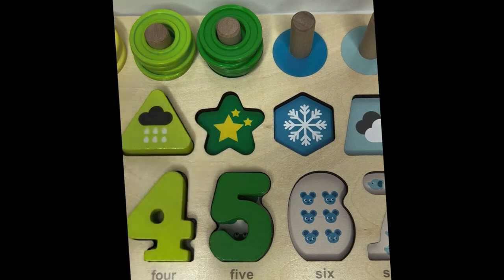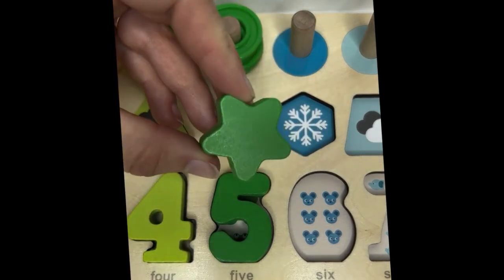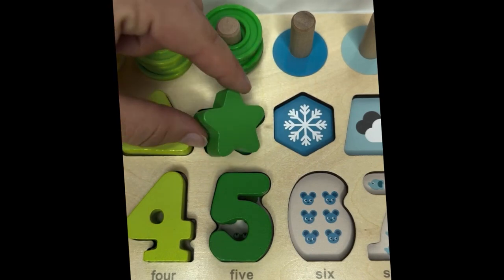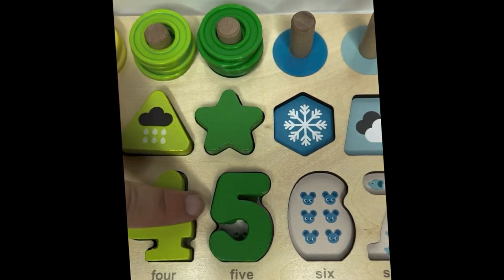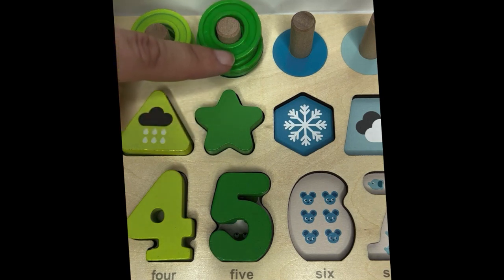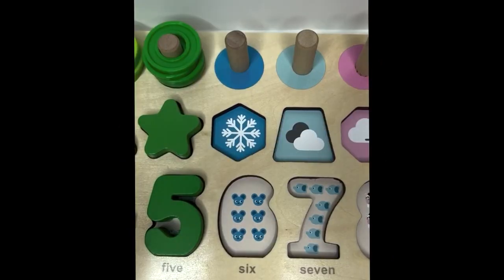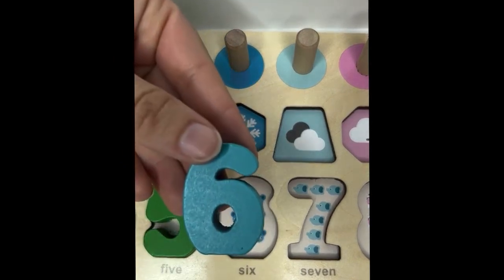Does anyone know what the shape might be? Did you say star? Great job. A star looks like this. So we have the number 5, a green star, 5 green rings, and the number 5 down here. What number comes after 5? Did you say 6? That's right, good job.